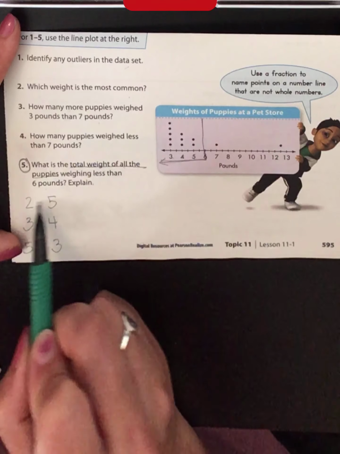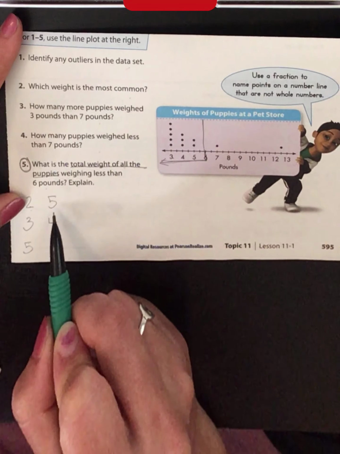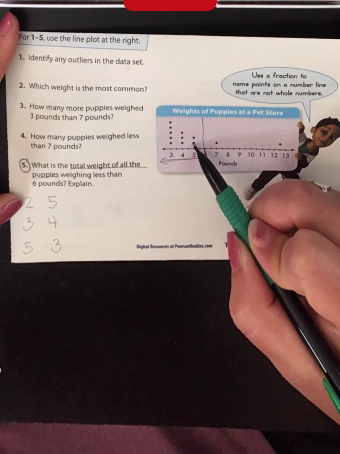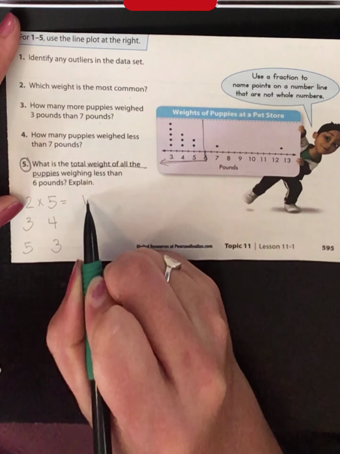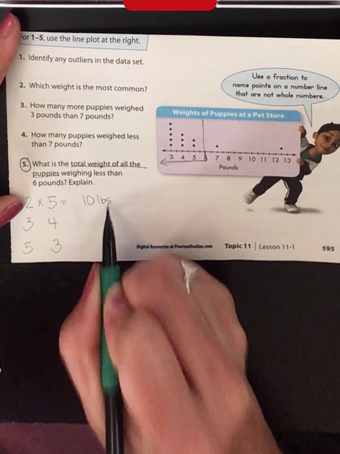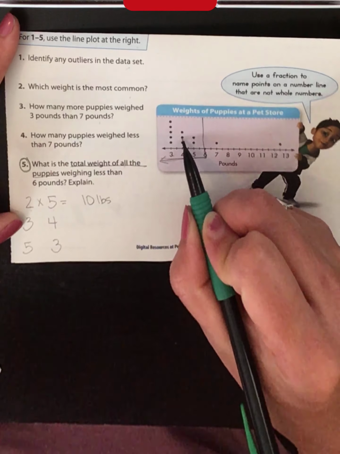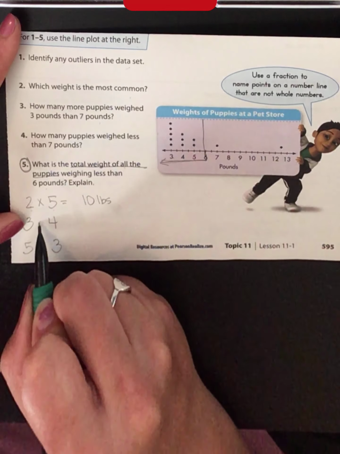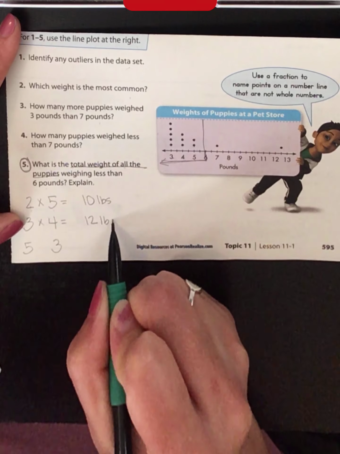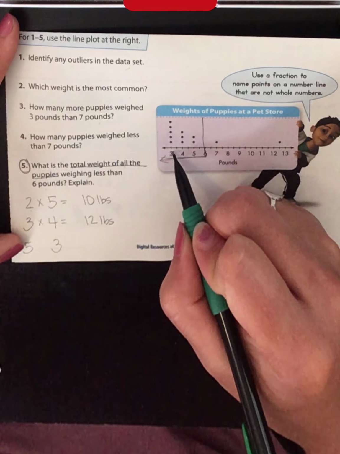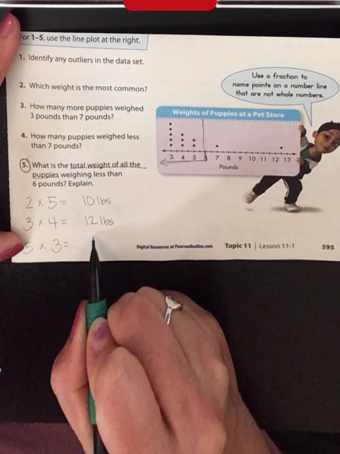Okay, so we're trying to find the total weight of all of the puppies. Well, first off, how much is the total weight of the 2 puppies that weighed 5 pounds? What are we going to do with 2 and 5? If there were 2 puppies, they each weighed 5 pounds, we're going to need to multiply. That gives us 10 pounds. And I'm going to abbreviate that with the LBS. Okay, we've got 3 puppies that each weighed 4 pounds. So again, we're going to need to multiply. That gives us 3 times 4 is a total of 12 pounds. And then we've got 5 puppies each weighing 3 pounds. Again, multiplying.